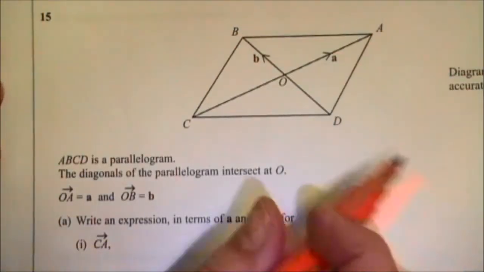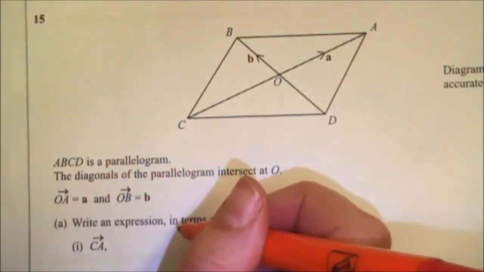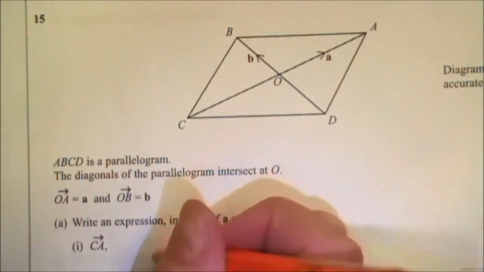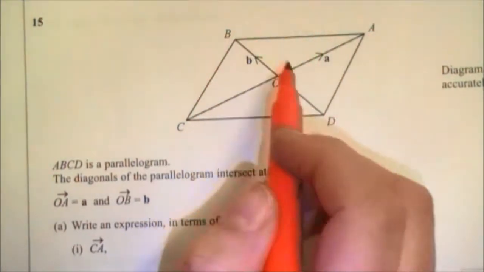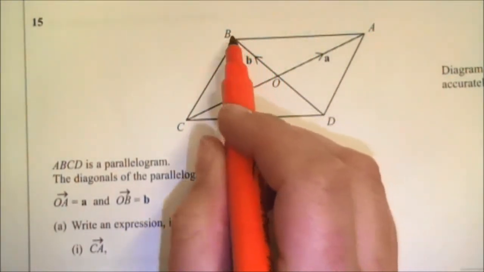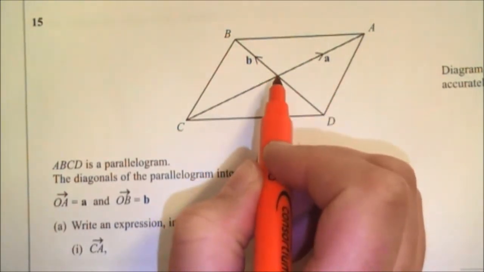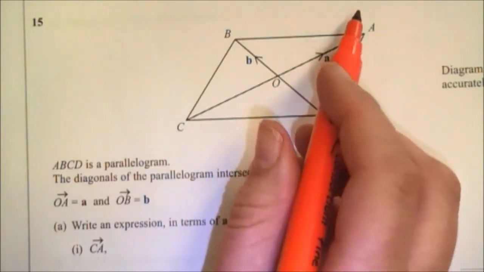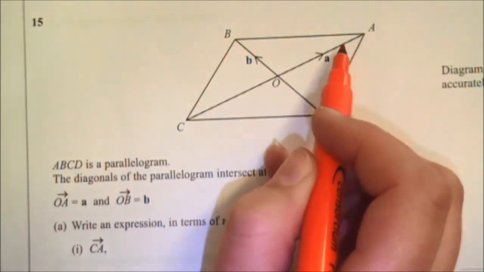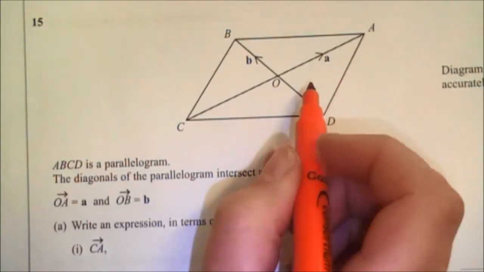Question 15 is a vector question, and the way vectors work, you can think of it as sort of a road map where the points A, B, C, D and O are all towns, and the lines which have a directional arrow on is the name of the road, and they're one-way roads, so you can only go in the direction of the arrows. If you do go in a direction opposite to an arrow, then it becomes a minus.